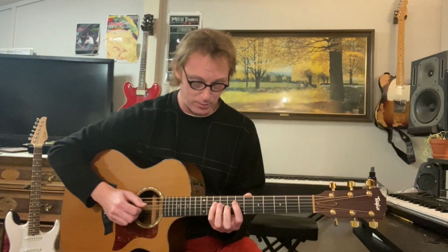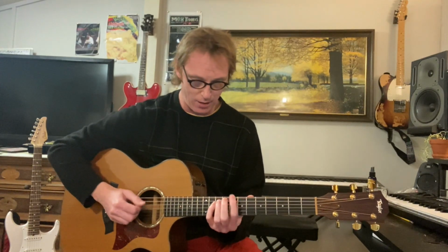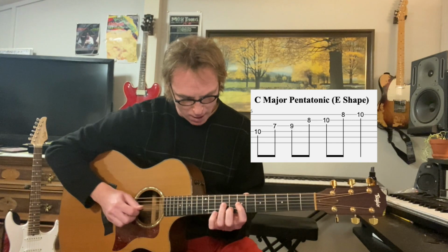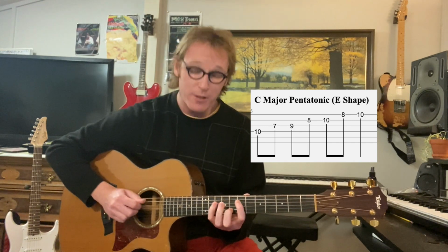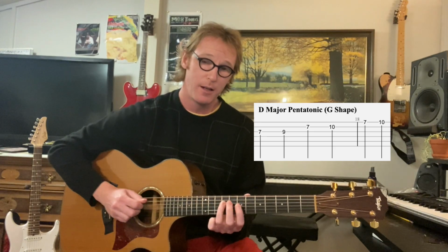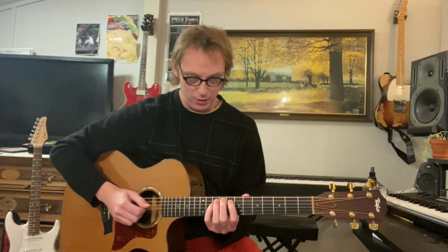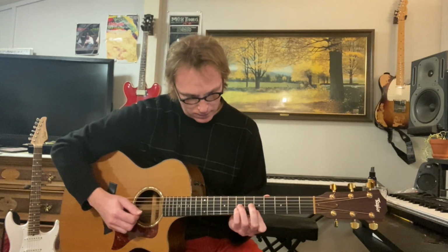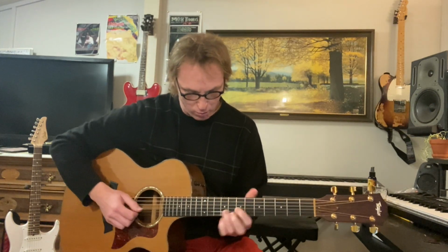So then I'm going to go to each chord and play the major or minor pentatonic. So here's the E shape of C. I'll play a major pentatonic. D major pentatonic. But I'm using CAGED. Use CAGED as a starting point for your triads and your scales.